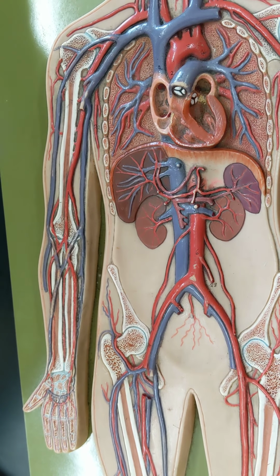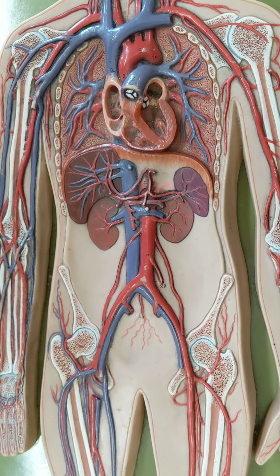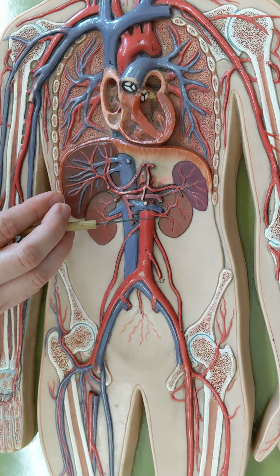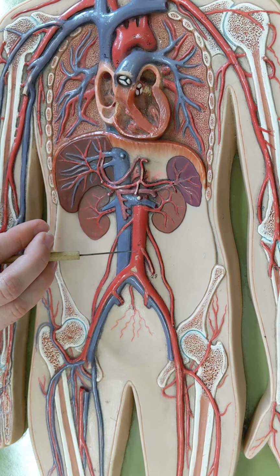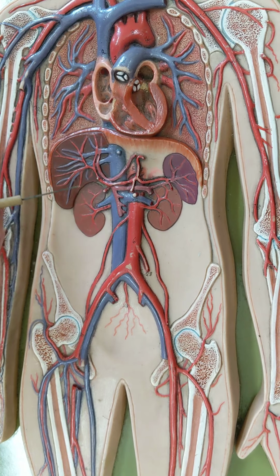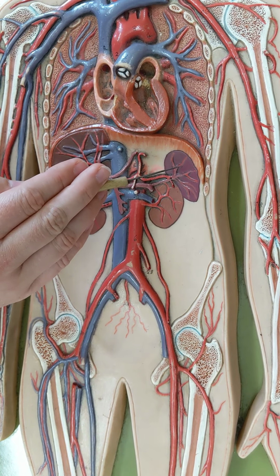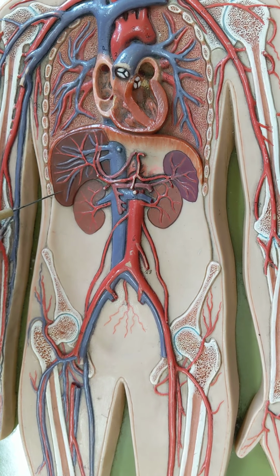I'm going to move now into the abdomen. There's quite a lot to see in here, so we'll cover some of it. Here is the aorta again, and the inferior vena cava. And just to orient you to these organs, these are both kidneys. This is the spleen, this is the liver.